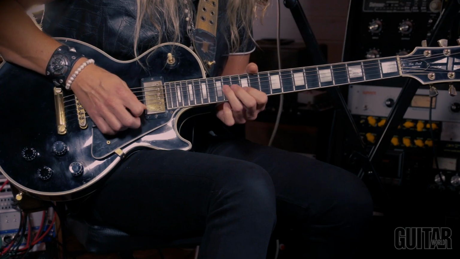Okay, so here's that front half of the solo, with the pickup.